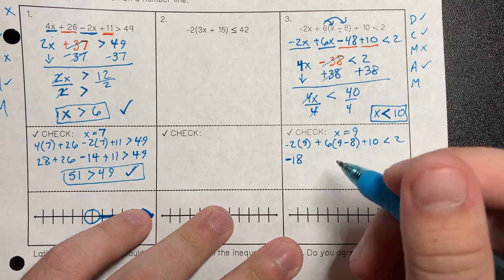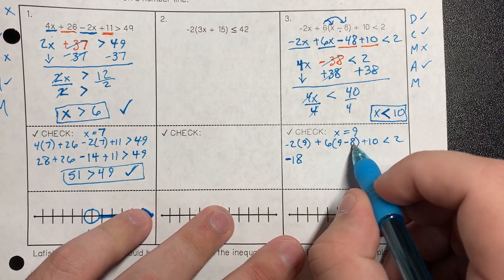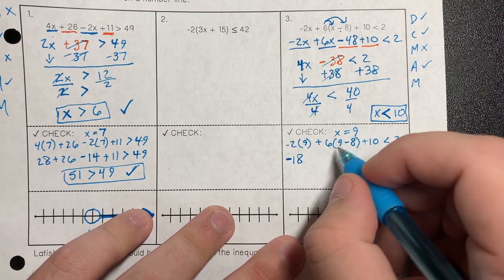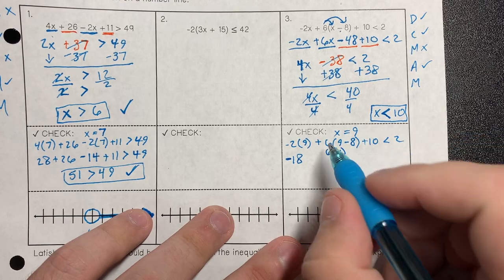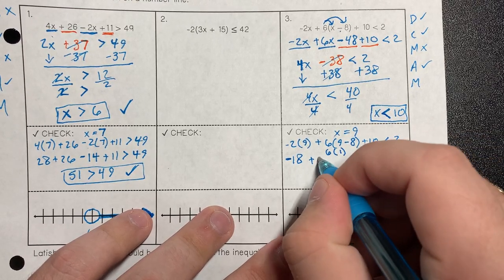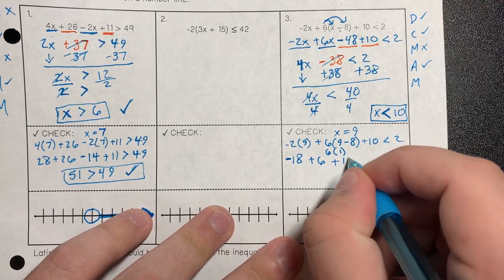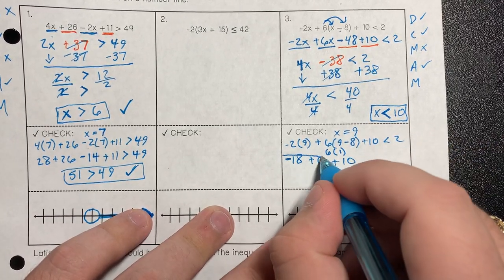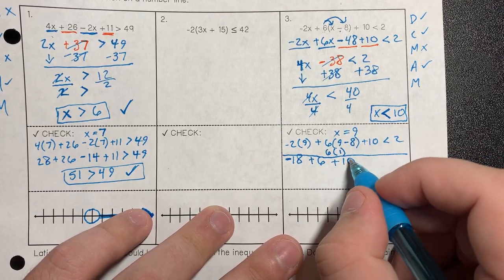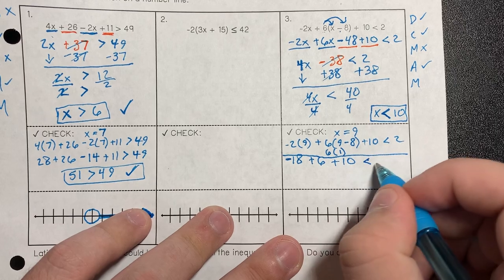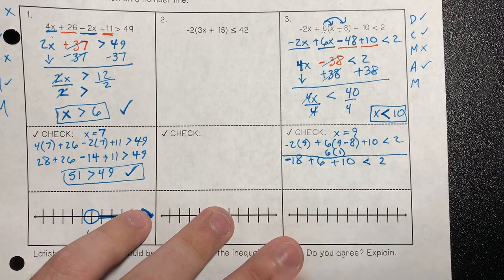All right. And then if I want to, I can say, what's 9 minus 8? Well, that's going to be 1, right? So I can just change this to 6 times 1. So what is 6 times 1? Well, that's just going to be 6. All right. Then I didn't do anything to that 10, so I'm just going to drop that down. And then I'm going to keep the sign the same and that other number over there. And so now I'm just going to add these together.